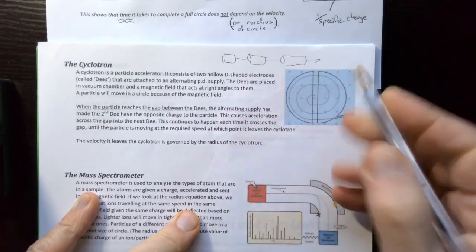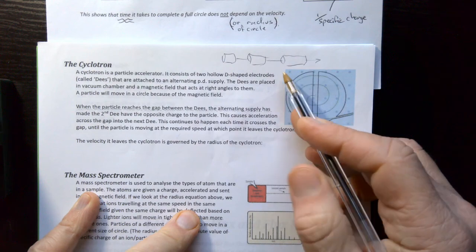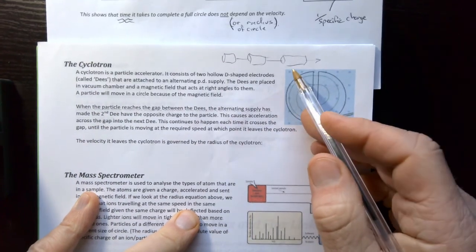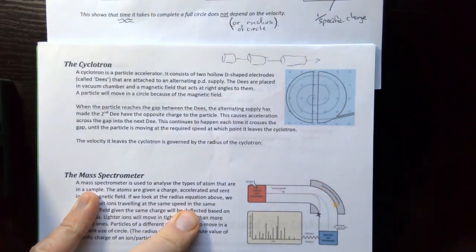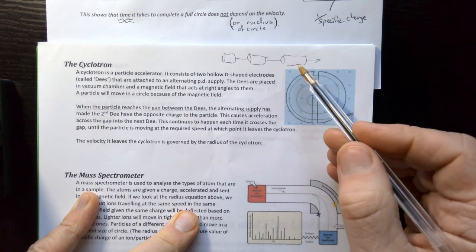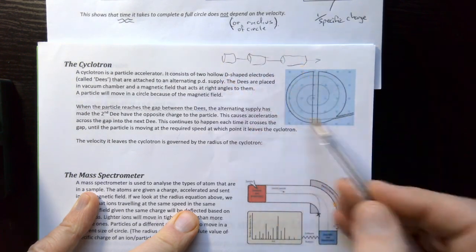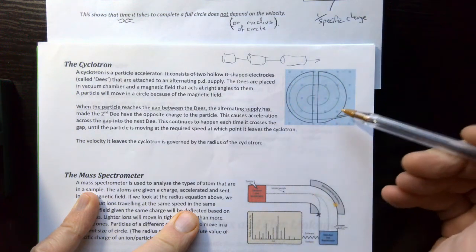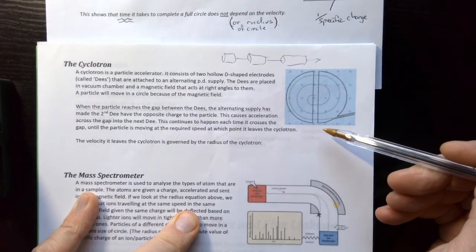That has a limitation because the maximum speed, the maximum energy depends on how long a room you've got. So if you could curl it round in a circle, then we can confine that in a little space.